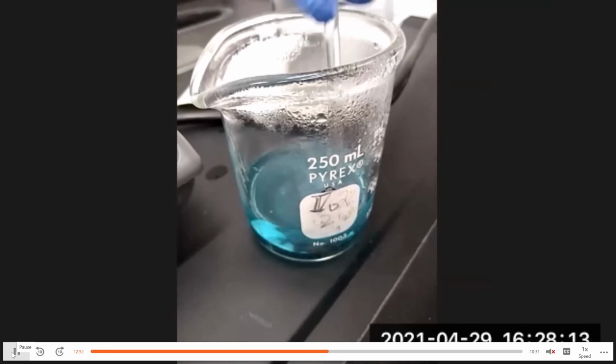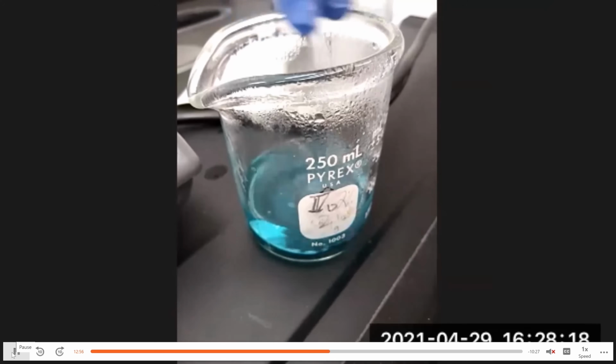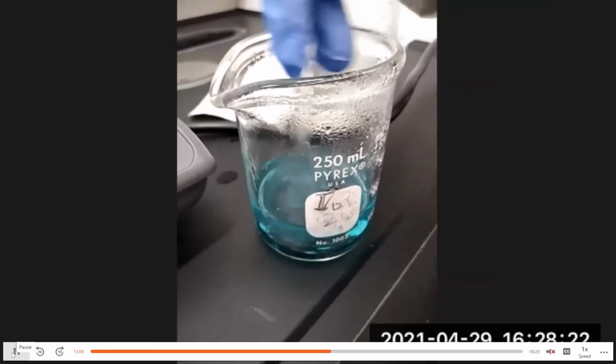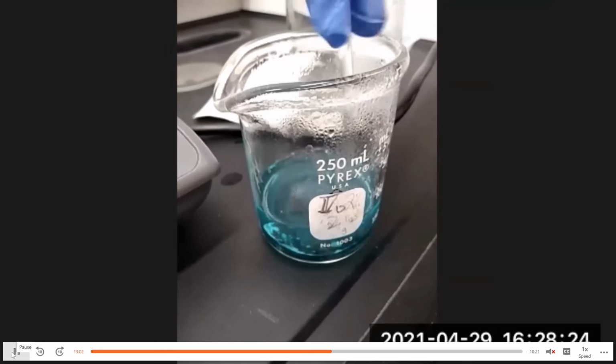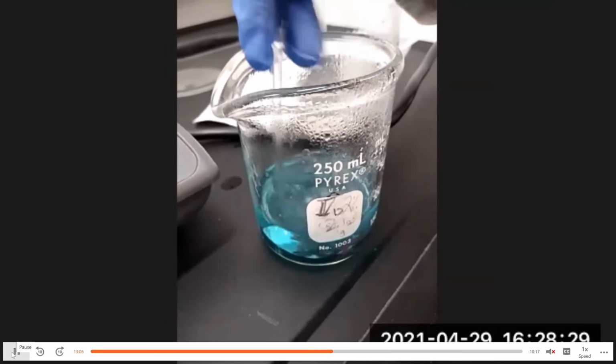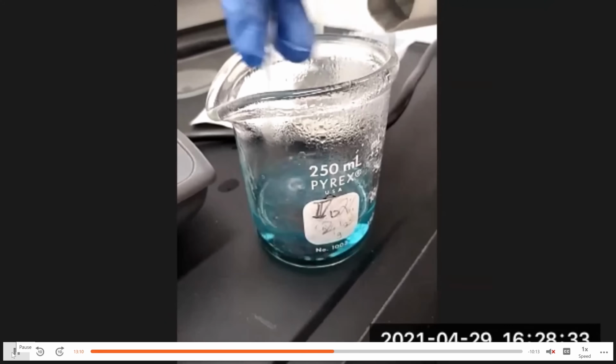A lot of students like this lab because we see a lot of different color changes and precipitates forming while this lab is being conducted. So it's a very exciting lab. It uses a lot of different lab techniques as well. This process does take a few minutes to complete.